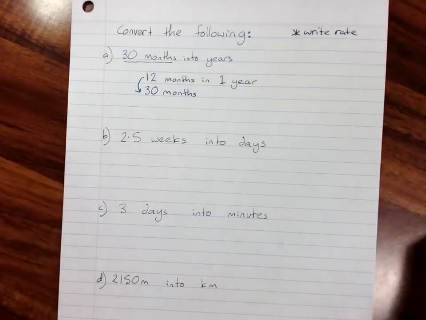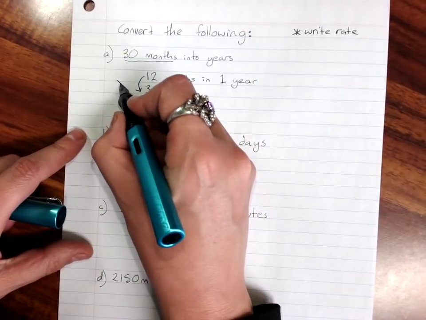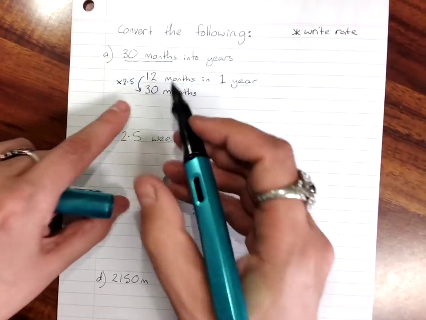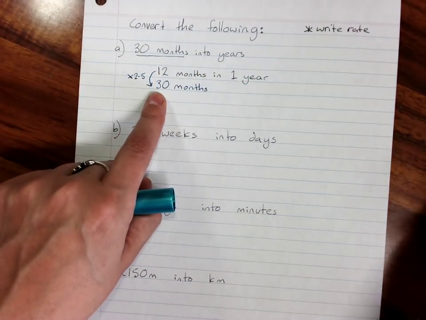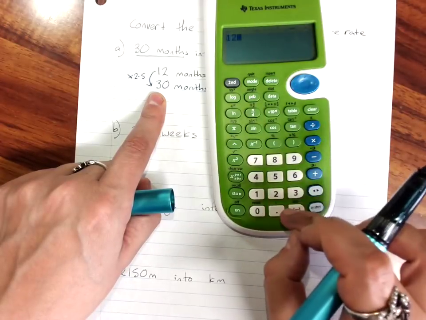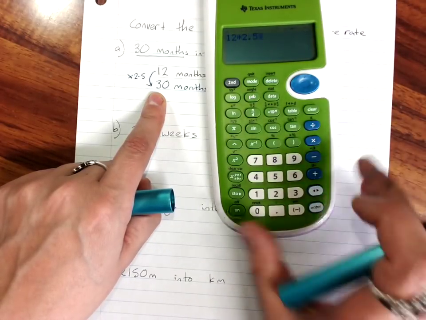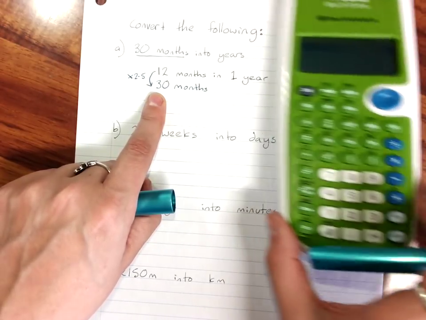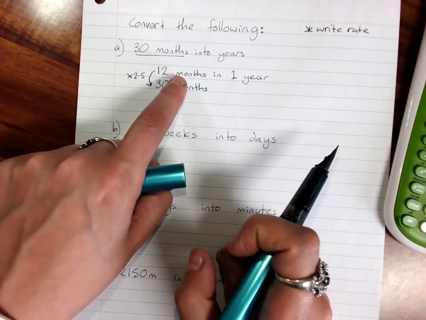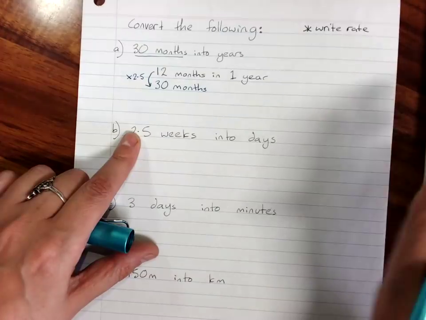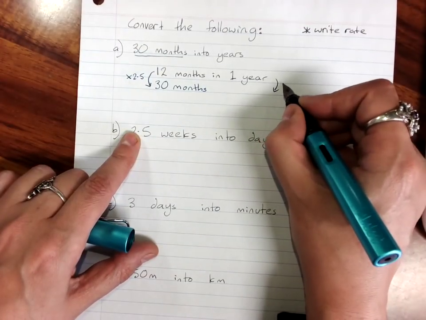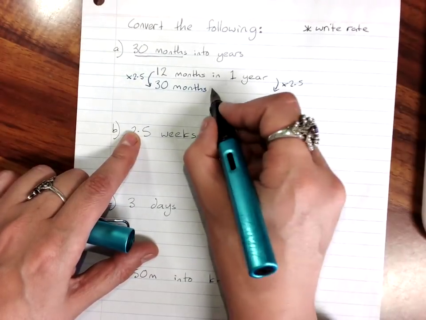2.5. times 2.5, and we check, because that means that 12 times 2.5 should be 30. So check, 12 times 2.5 is 30. So that's how you work out what I times 12 by to get to be 30. And whatever we did to this side, we do that to that side, times 2.5.